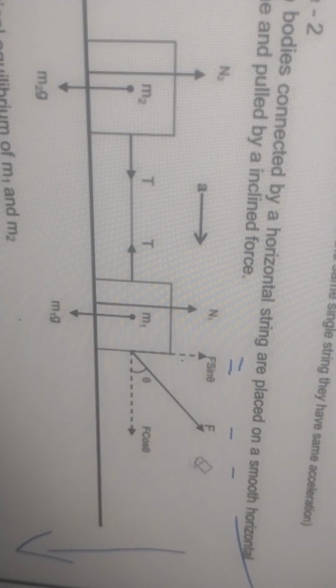So now we have to consider N2. So N2 is equal to M2g.